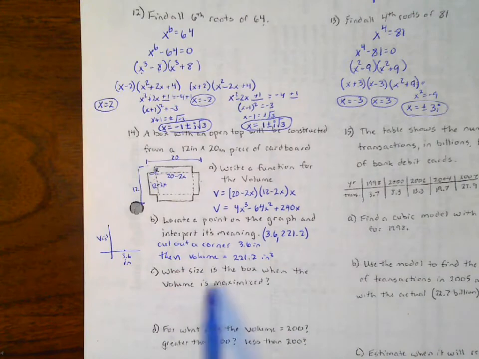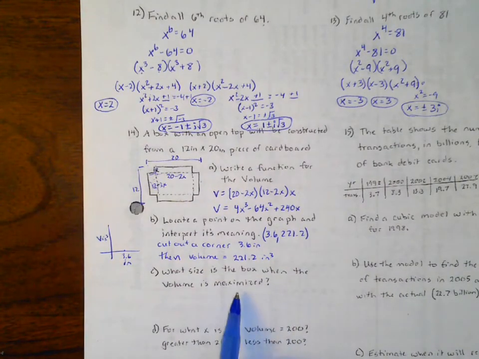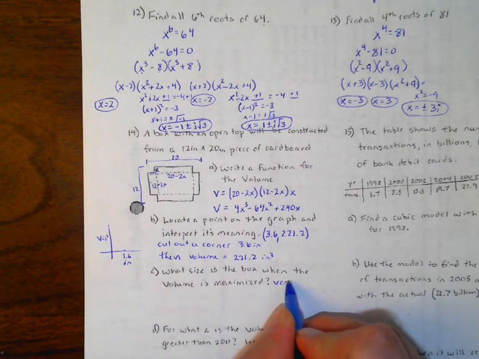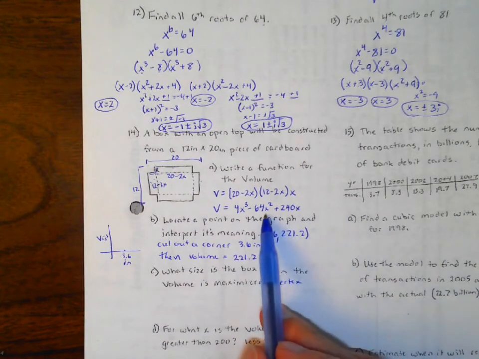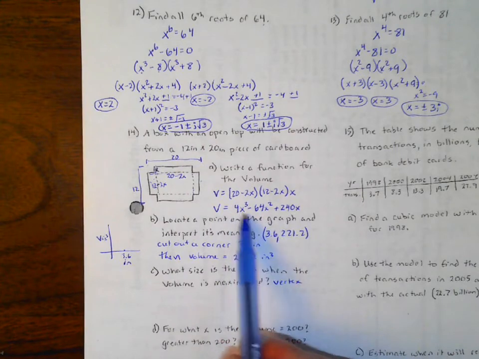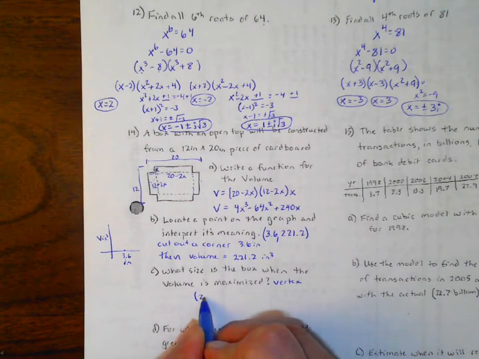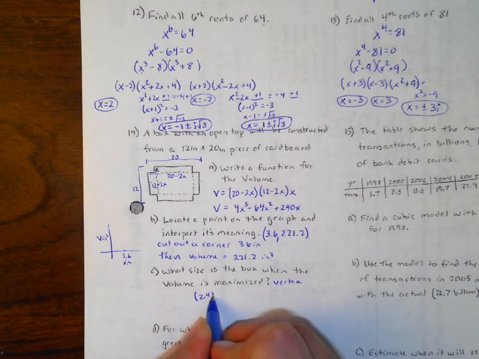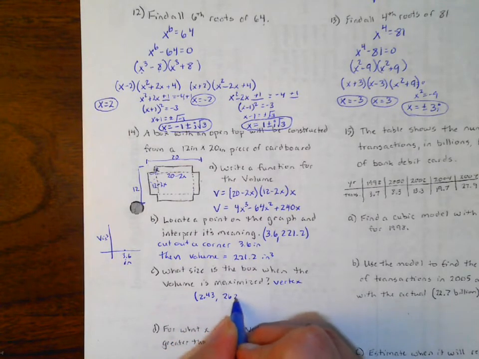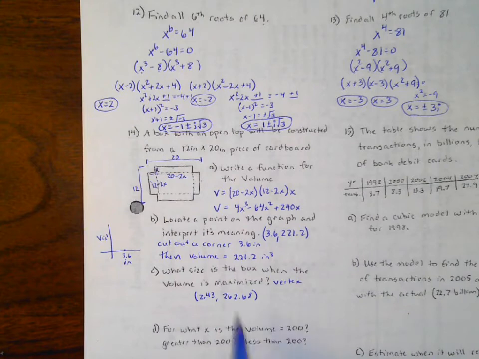Okay, what size will the box be when the volume is maximized? If you remember, the maximum occurs at the vertex. So you can use negative b over 2a, or look at it on Desmos, and you get the point 2.43 and 262.68. Okay, so what is the size of the box?